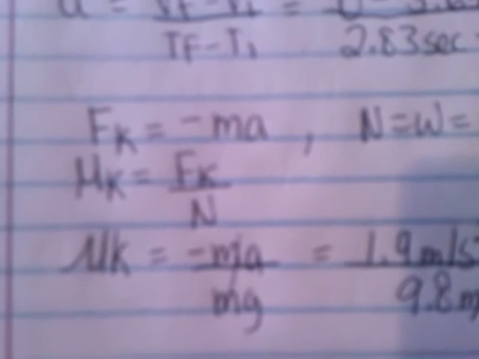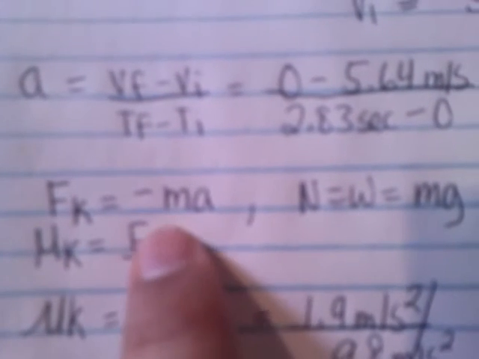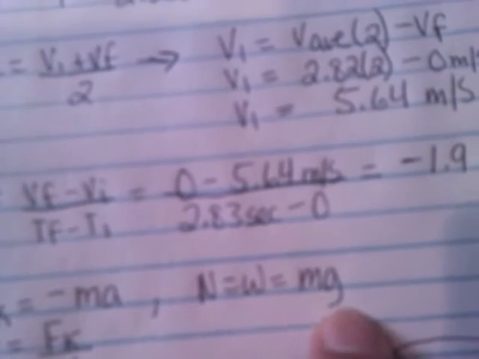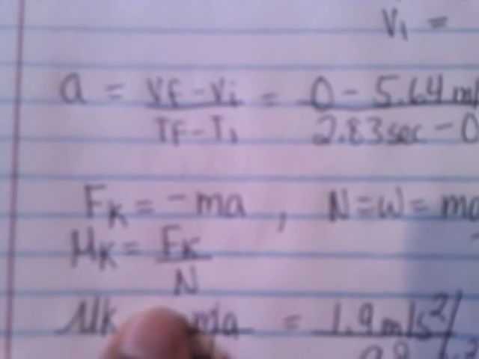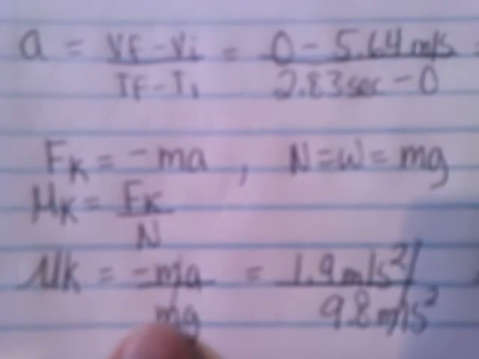And then here I solved for the coefficient of friction. Again, you know that kinetic friction is negative m times a, the normal force equals the weight force, which is m times g, and the coefficient of friction equals kinetic friction divided by normal force. Then you can substitute negative ma for kinetic friction and mg for normal force, and plug in your numbers. Your coefficient of friction is 0.19, and again, it's dimensionless. There's not that big of a difference between the coefficients of friction for the man's shoes and the car's tires. And that is how you find the coefficient of friction.